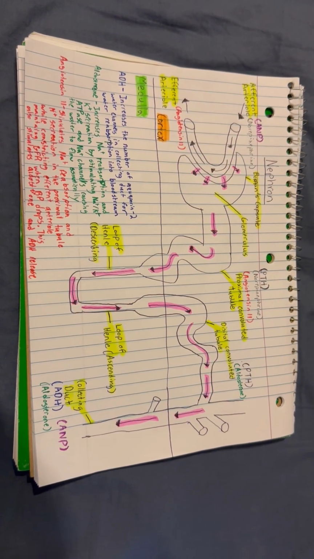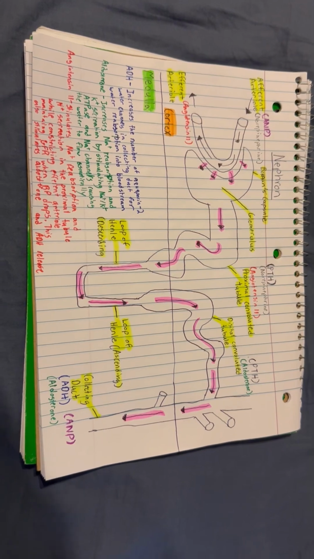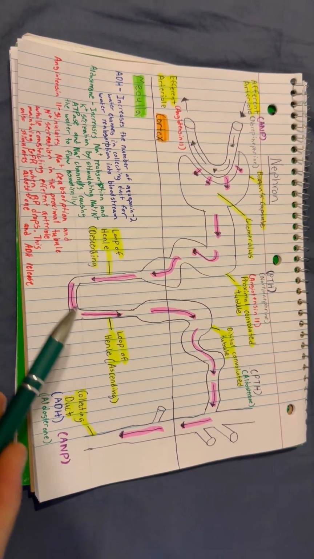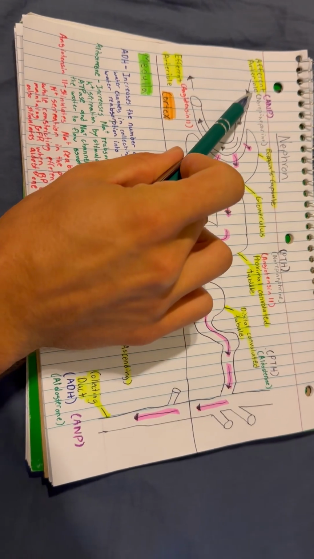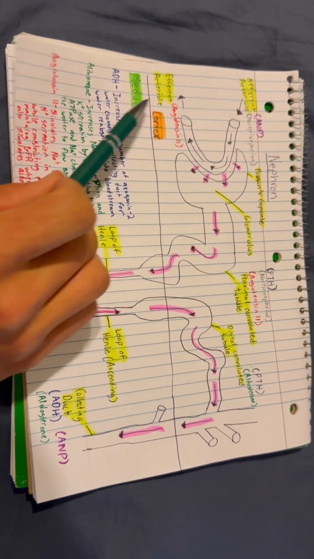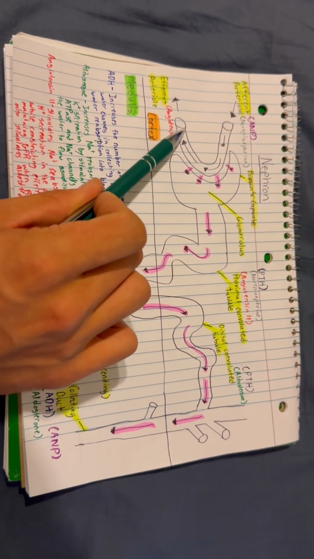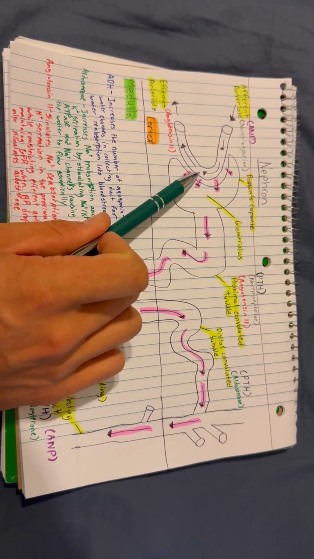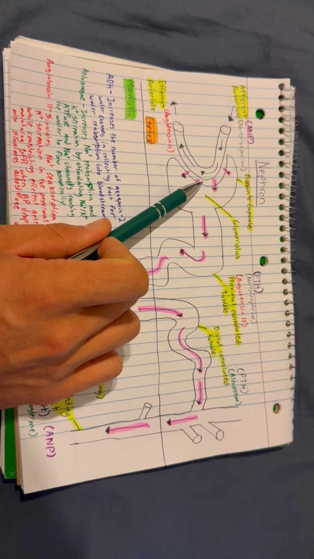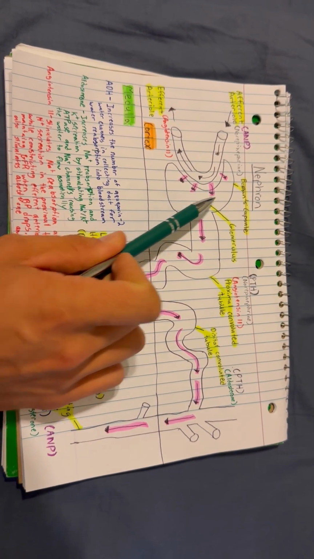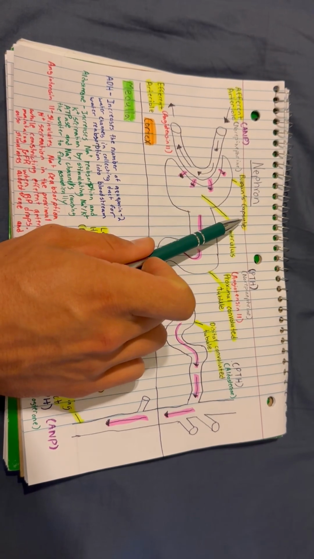Today's date is November 12th, 2025, and today I'll be going over a nephron inside of the kidney. For starters, we have the afferent arteriole and we have the efferent arteriole. This is the path in which the blood flows through them, which is where three different layers of filtration allow different elements to go inside of the Bowman's capsule.